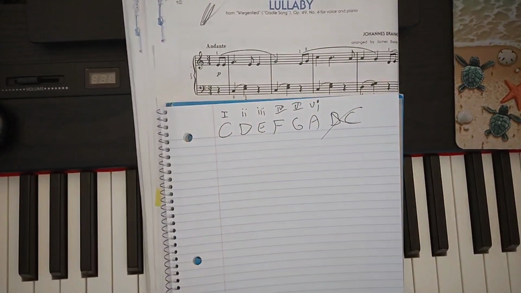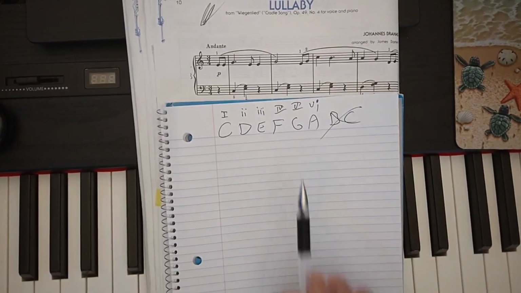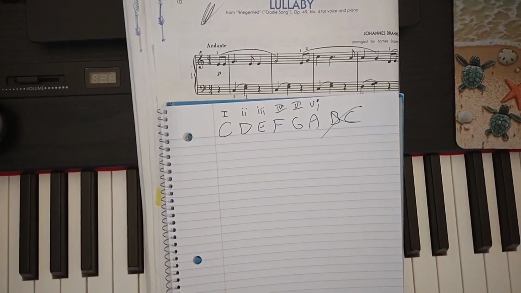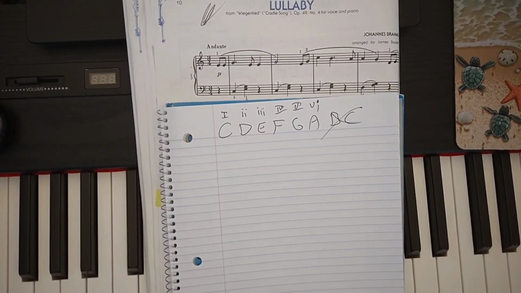So this song, Lullaby, will most likely be composed of these chords. It doesn't mean it can't leave the key, but again, I like to do things in order so you understand the evolution of how things work. So we're going to stay in the key of C today with the song known as Lullaby.